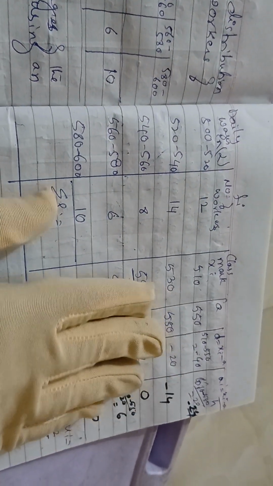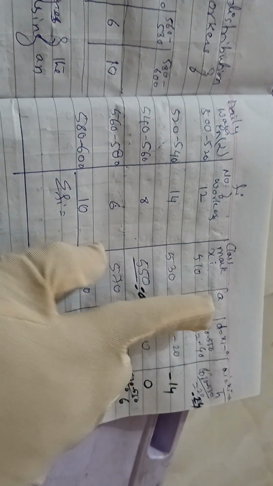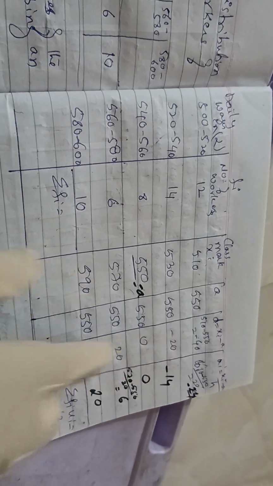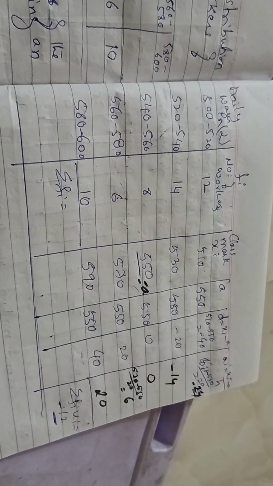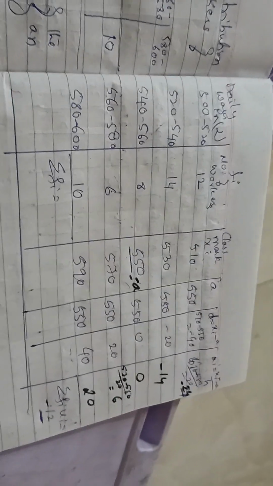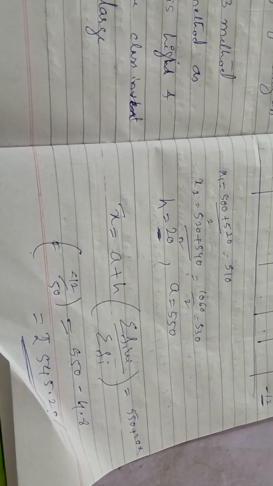For your understanding, I have solved it by this method, and I wanted to show you that the d values have a common divisor, that is your h. Clear? All the values in the d column have a common divisor. Clear? So your answer is 545.20.